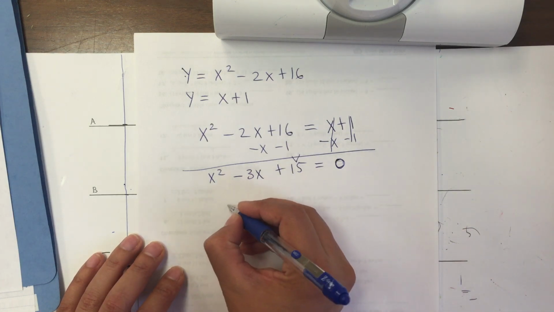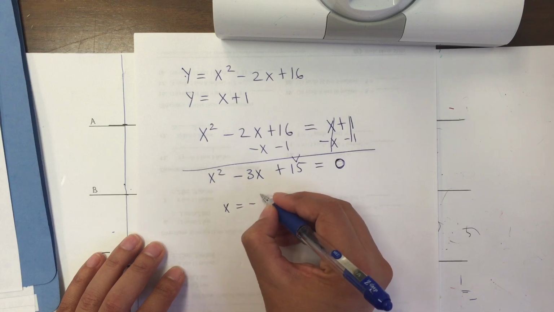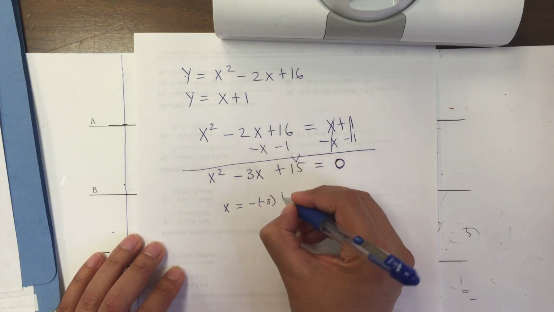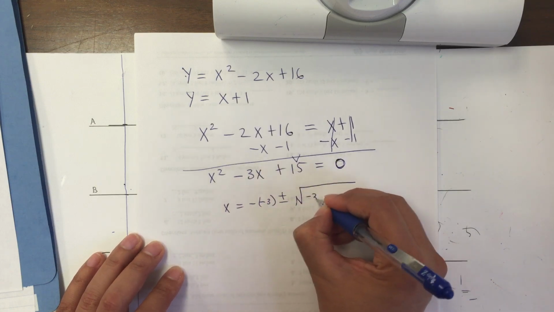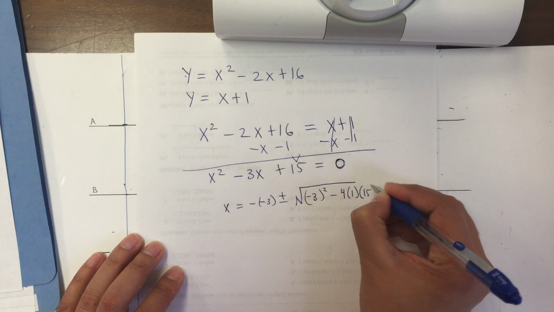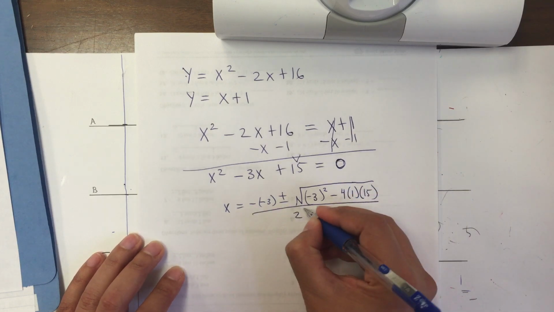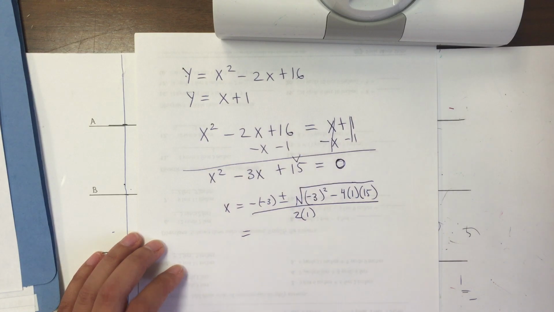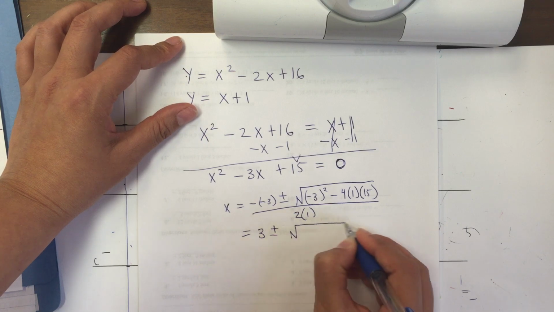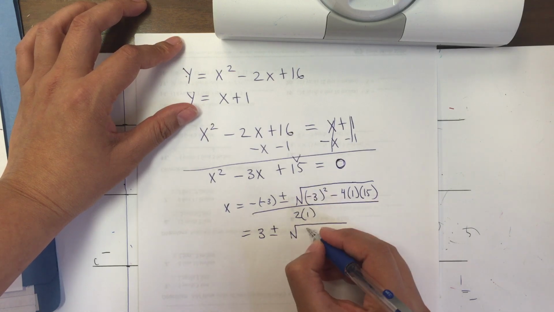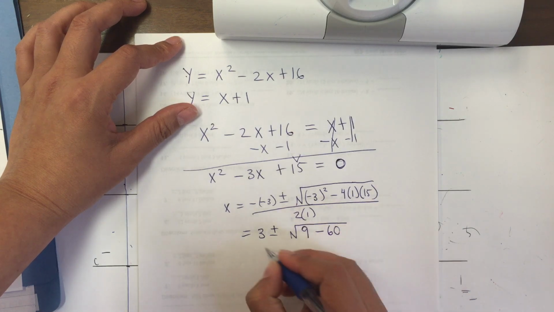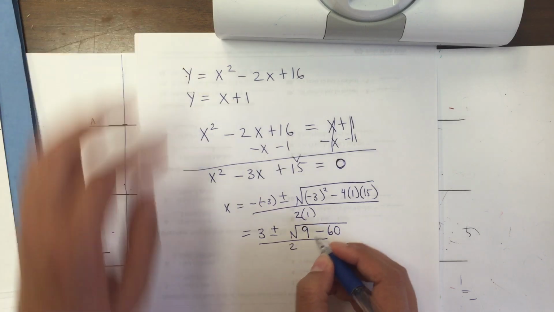To figure out the value of x, I'm going to write x equals negative b; you can just change the sign, that's fine; plus or minus the square root of b squared minus 4ac, all over 2a. In here you will have positive 3 plus or minus the square root of negative 3 squared, which is 9, minus 4 times 1 times 15, which is 60, all over 2 times 1, which is 2.